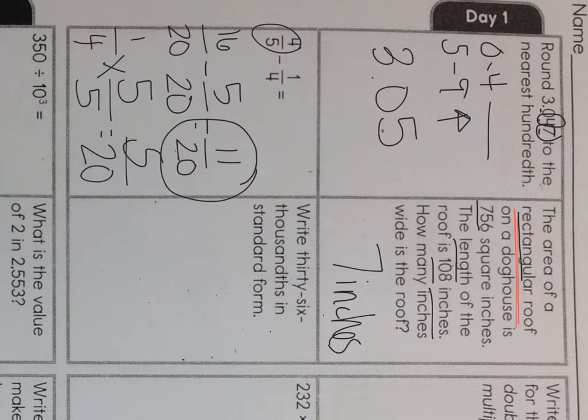Okay, write 36 thousandths in standard form. Again, standard form is writing the number as a number. For instance, just a reminder, if I said write the number 2 in standard form, you would write a 2. So 36 thousandths. The thousandths tells us it's a decimal. That means there's nothing in my ones place.